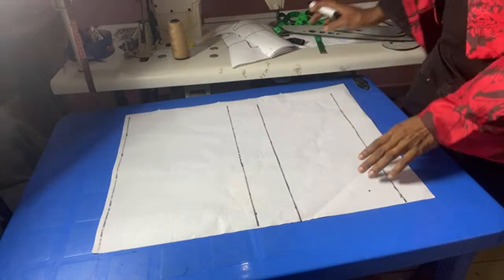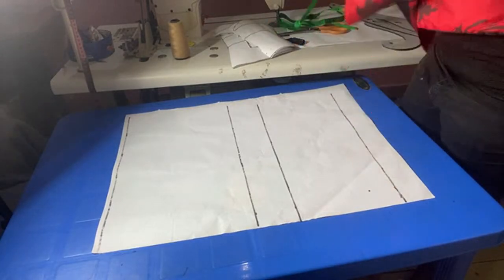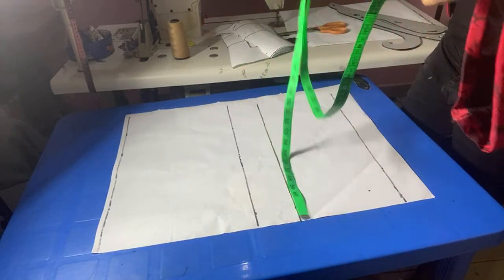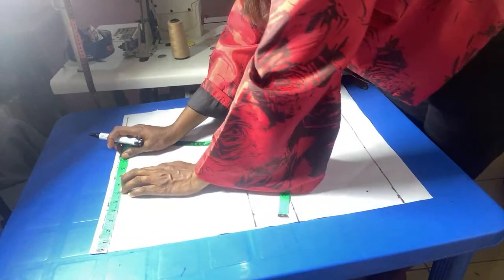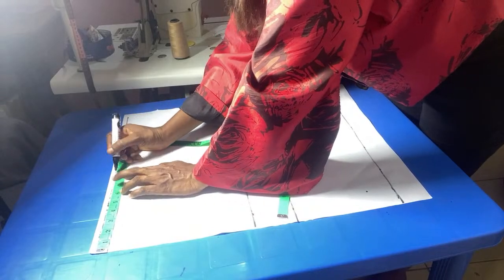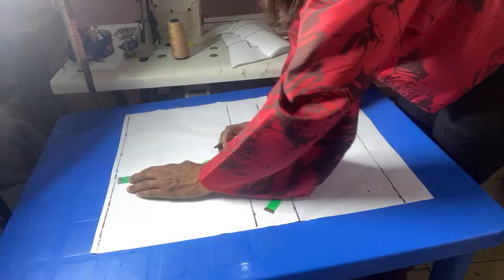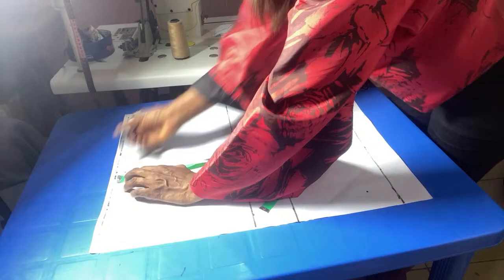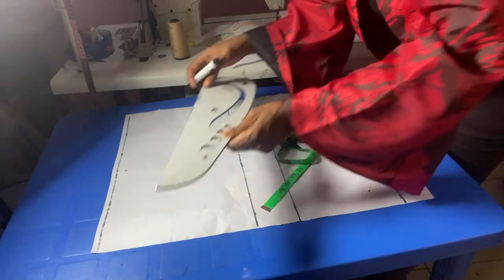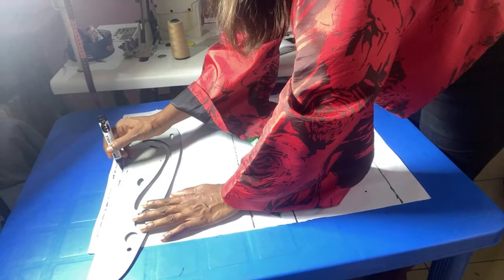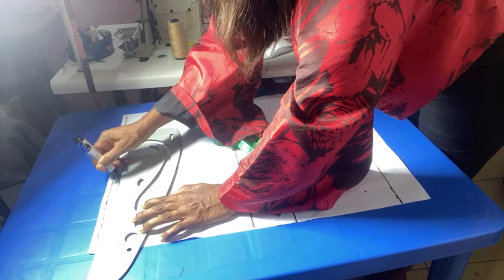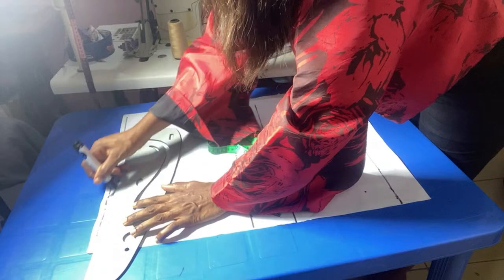The next thing we're going to do now is start adding all of our measurements. The first thing, let's add our shoulder measurement, which is 16 divided by 2. We have 8 inches plus half of an inch, and then from that point I'm going to come down by 1 inch. After my 1 inch, I am going to blend that 1 inch into my neckline area.